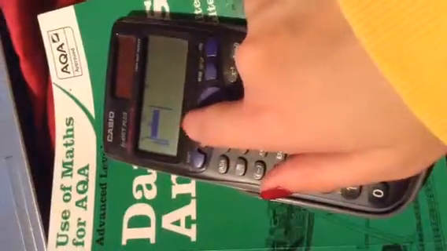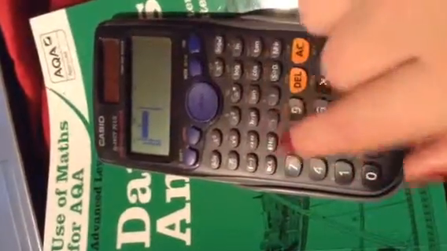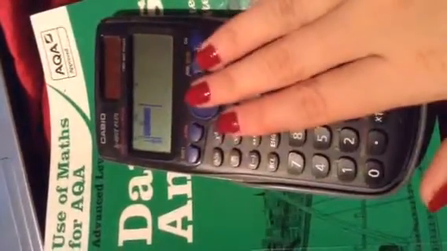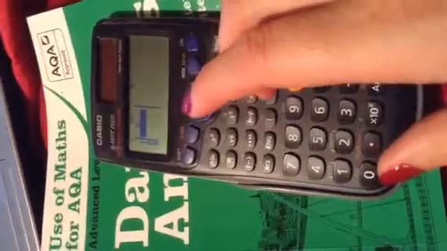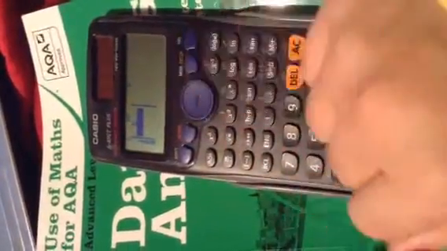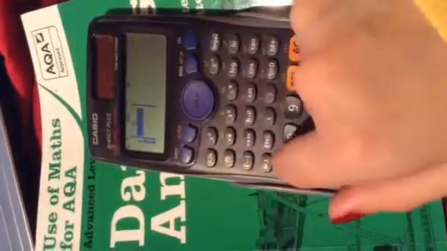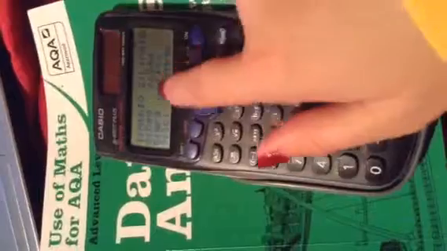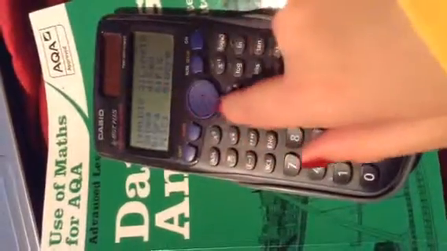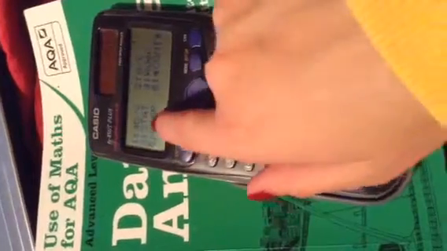Now, if it asks you to find the standard deviation of just single values, so discrete values, that's all we have to worry about. But in some cases, it may ask you to find it where you've got a frequency and the mean. Now, to work this out, you have to go to Shift and Setup. And you get all these different values. We're not interested in any of them. We have to just press this little arrow back down, and we want the stats mode.